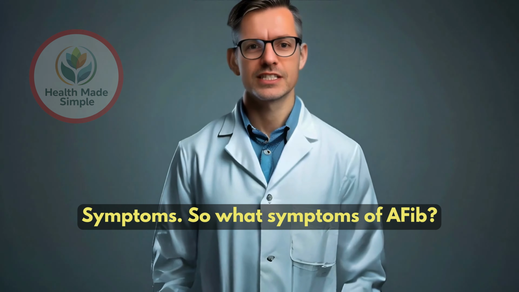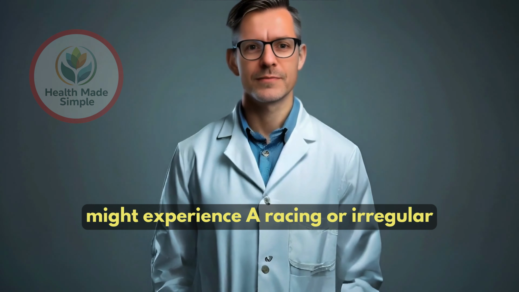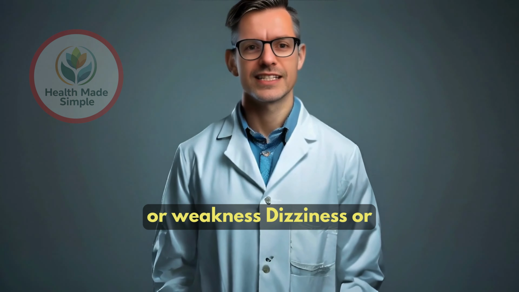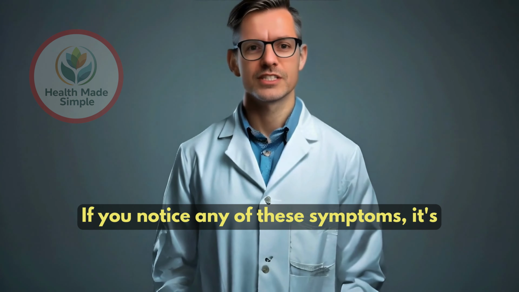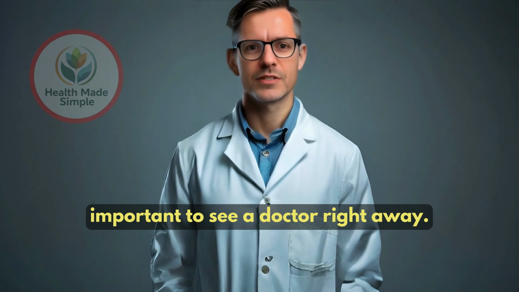Symptoms. So what are the symptoms of AFib? Some people may not feel anything at all, but others might experience a racing or irregular heartbeat, shortness of breath, fatigue or weakness, dizziness or lightheadedness, chest pain or pressure. If you notice any of these symptoms, it's important to see a doctor right away.